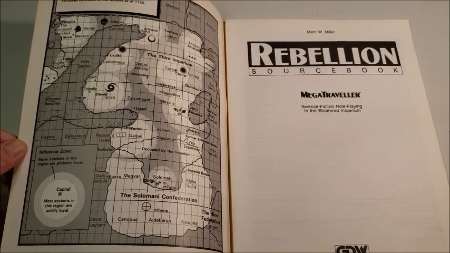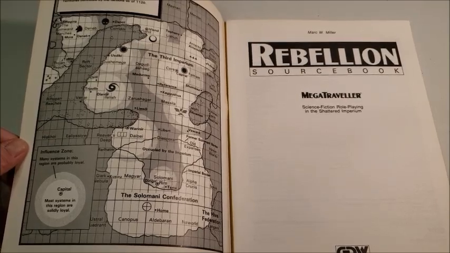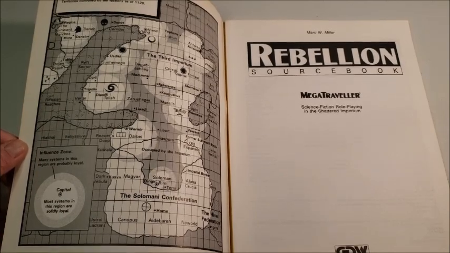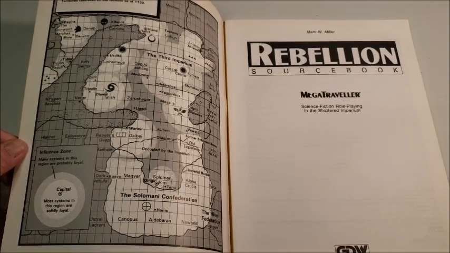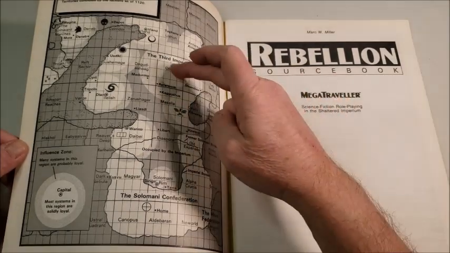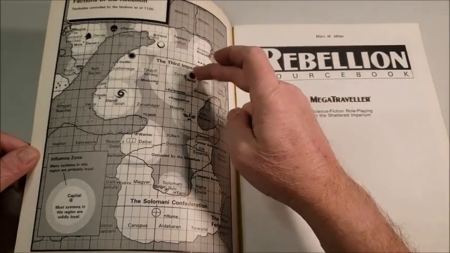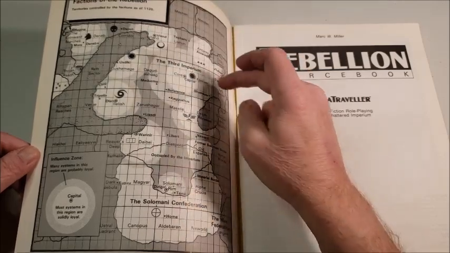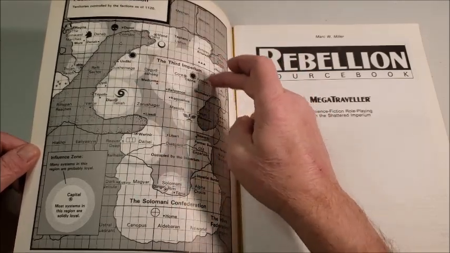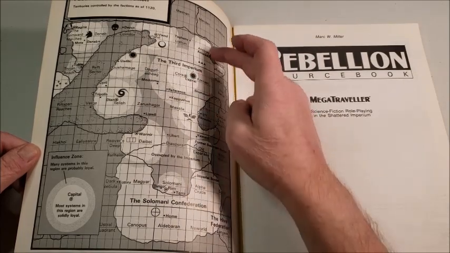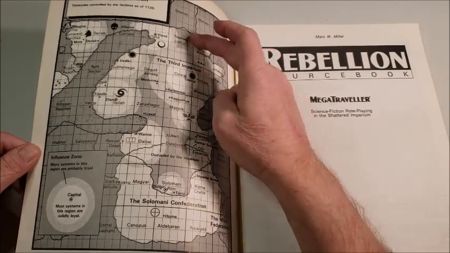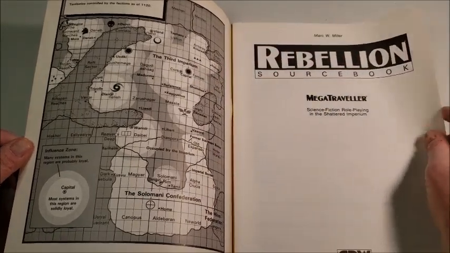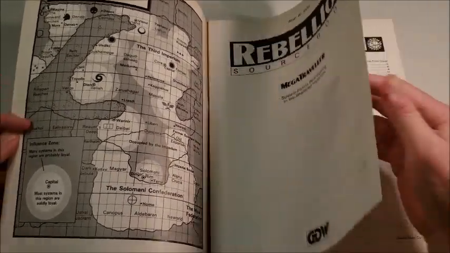But here are the factions of the rebellion as of 1120. This book takes us through the 1116 assassination of Strephon by Dolinar and takes us up into 1120. This shows the faction in the middle there. There's their home hub. I always thought this looked like Mickey Mouse, by the way. And then it shows their area of influence. So the areas in white are the immediate influence, and anything gray is an area they patrol but don't necessarily control.